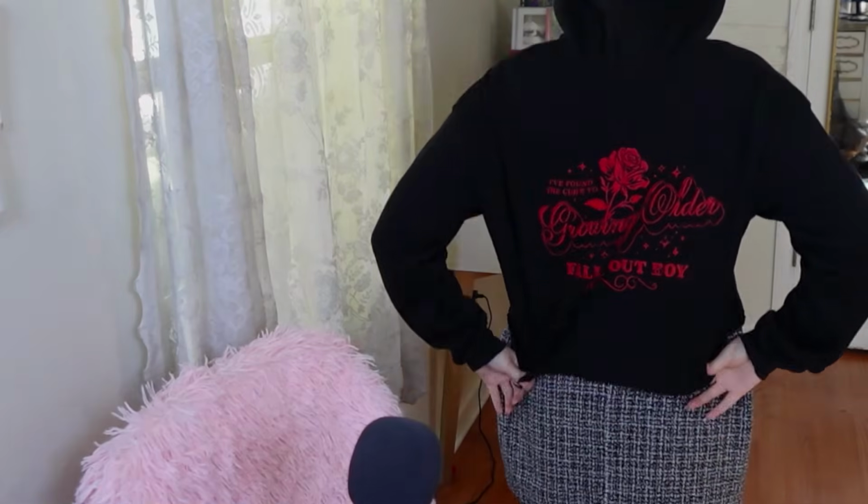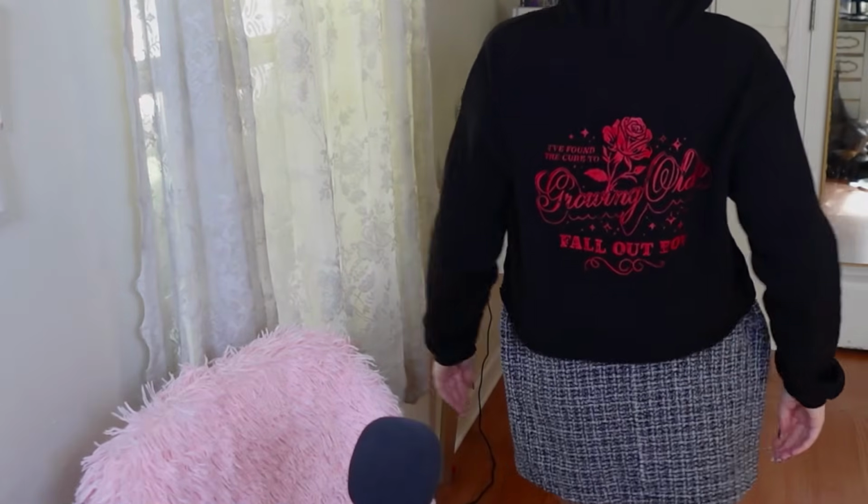Quick little fit check before we get started. This is my new little Fall Out Boy cropped hoodie that I got in the mail just yesterday. It's cute. It's got a little rose on there. It's for the 20th anniversary from Under the Cork Tree. They released a merch drop, so I had to snatch up a couple of things. This is what the back looks like. And I've just got it over a little dress.